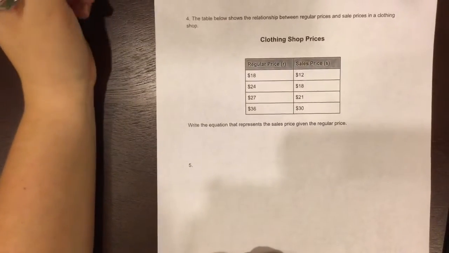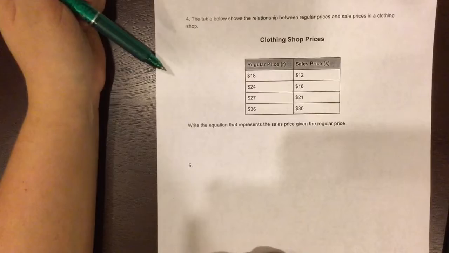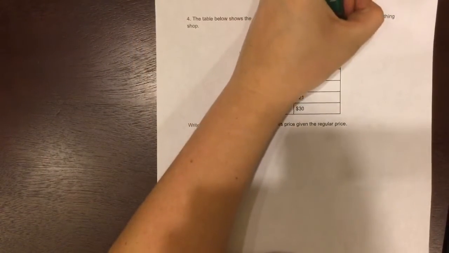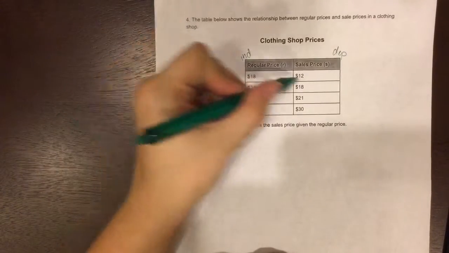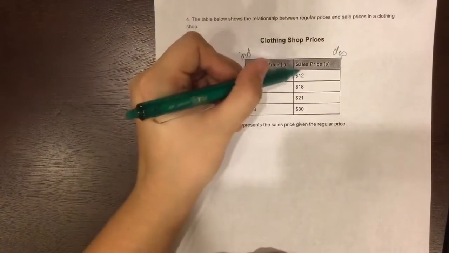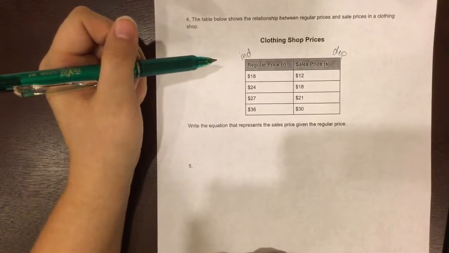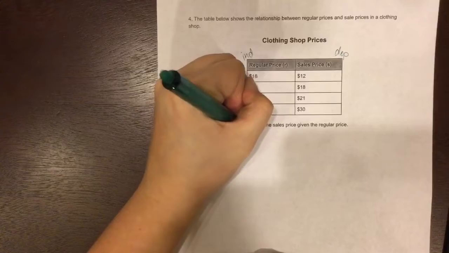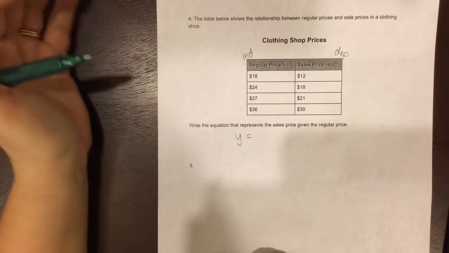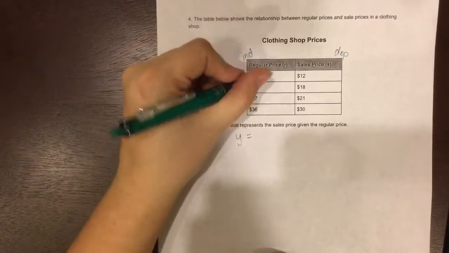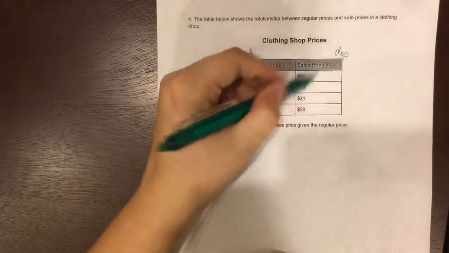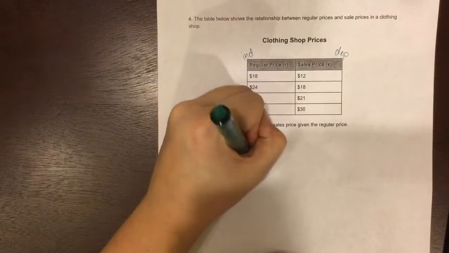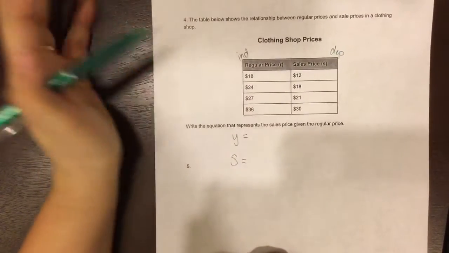Table below shows the relationship between regular prices and sale prices in a clothing shop. We've got our independent and our dependent, and we need to figure out what is happening. We're going from a larger number to a smaller number. So we need to figure out what y is equal to when it's happening to x. What's happening to x, what's happening to our regular price in order to get that dependent sales price. You could have also written S equals whatever happens to R.